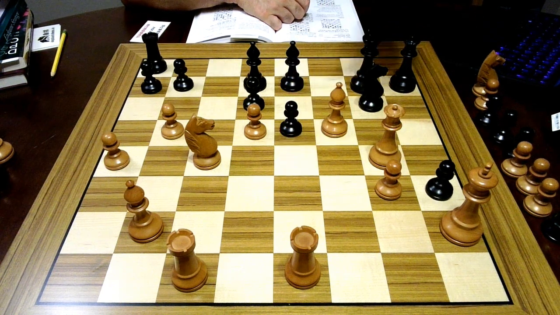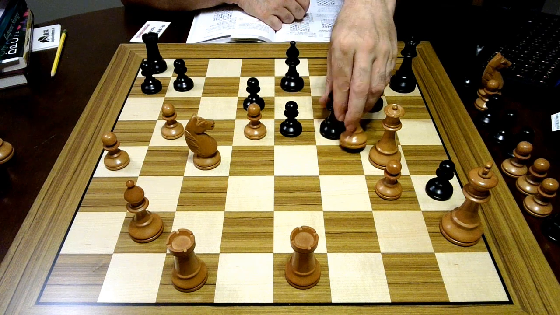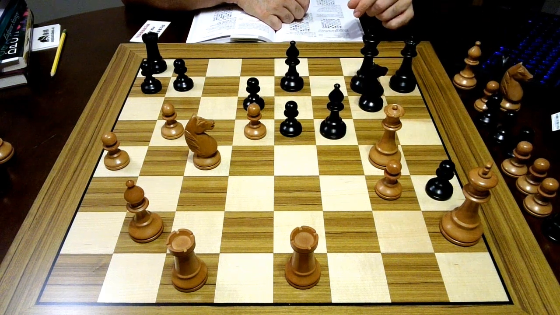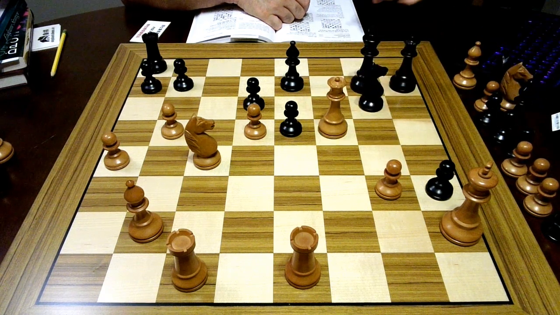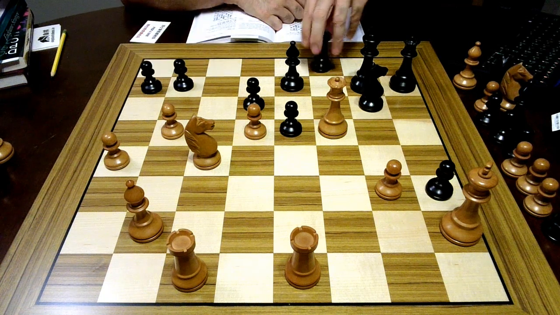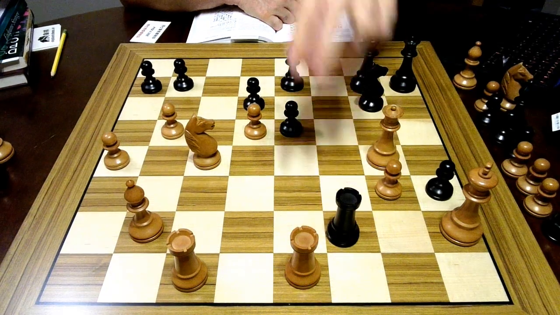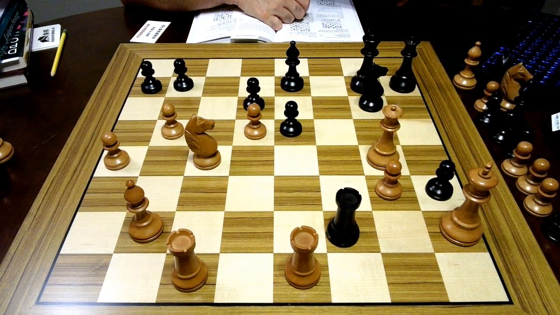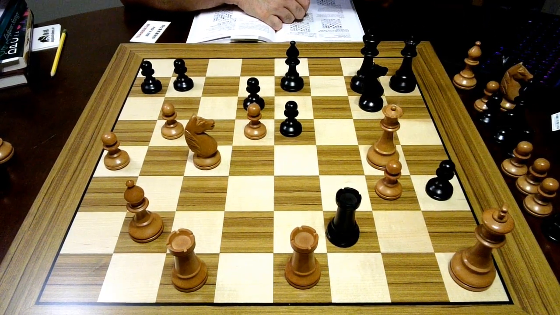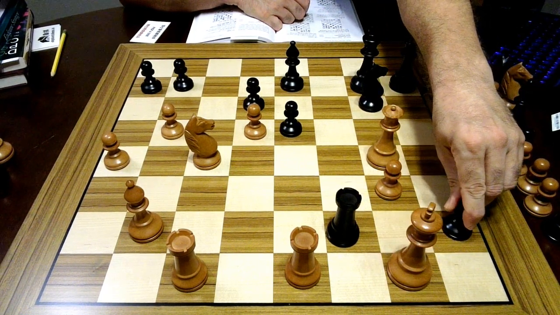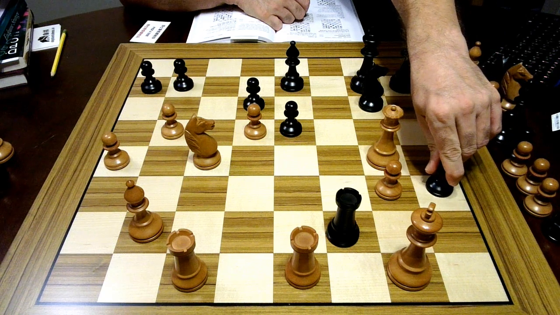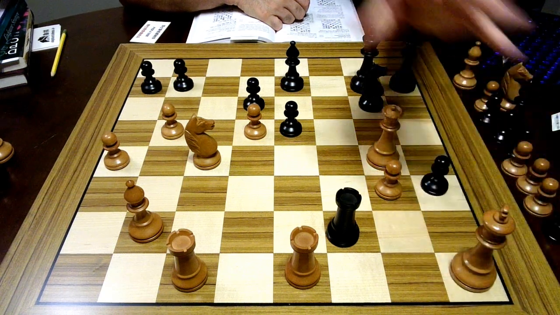Bishop takes f5, bishop takes f5, queen takes f5, queen takes f5, rook f8, queen g4, rook f2, king h1, so obviously it doesn't go here to get check again probably, or something else, so he avoids that.